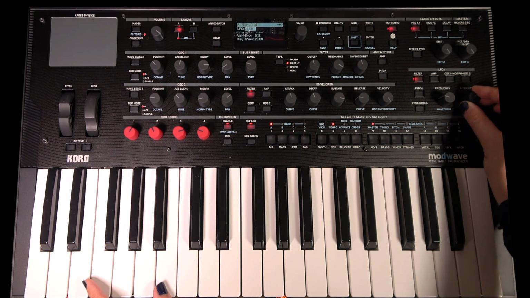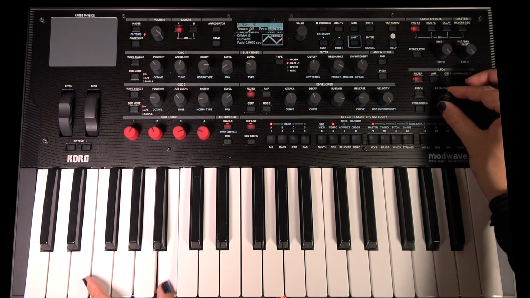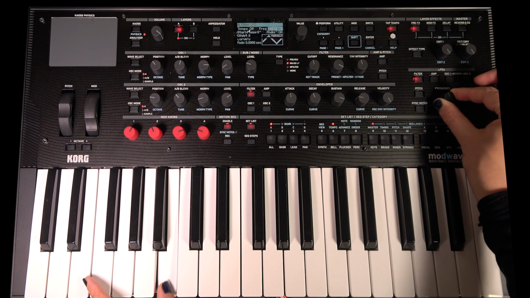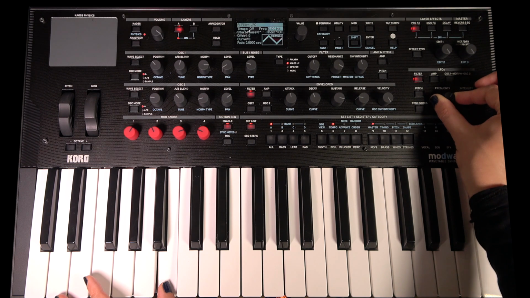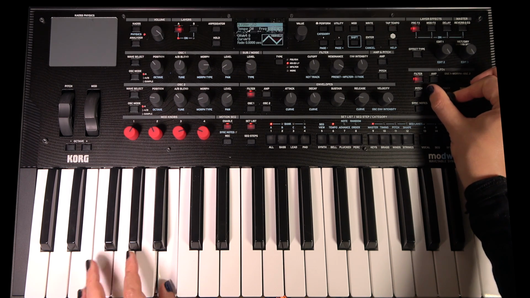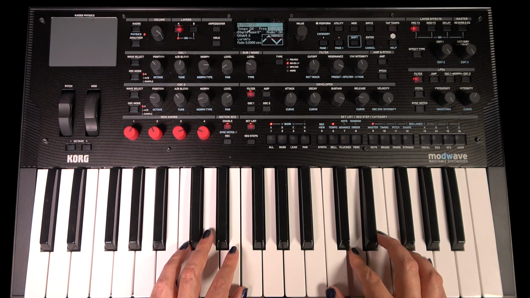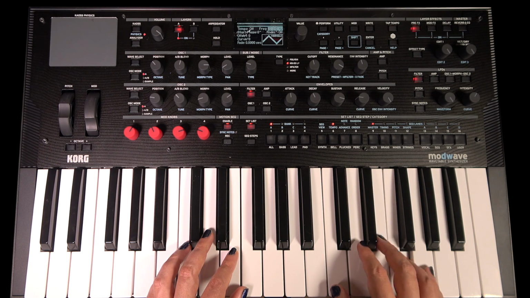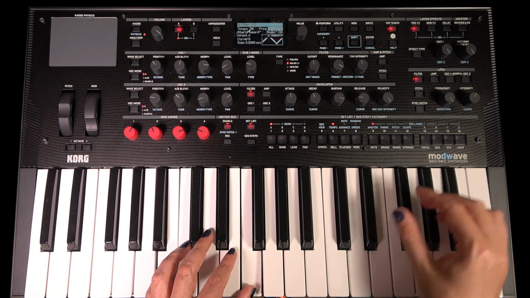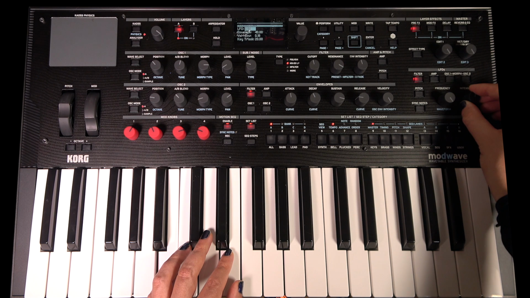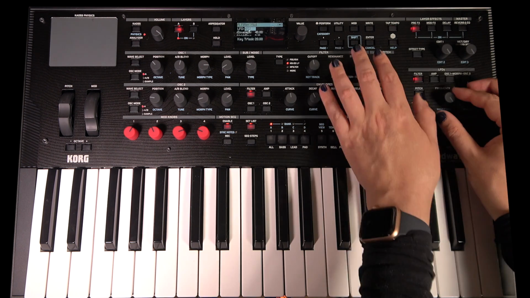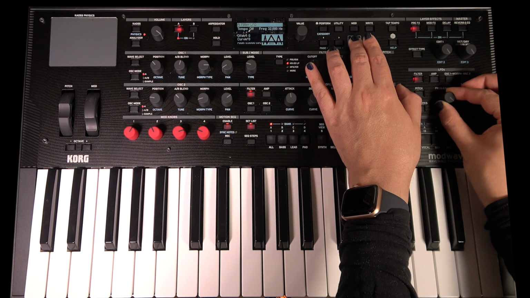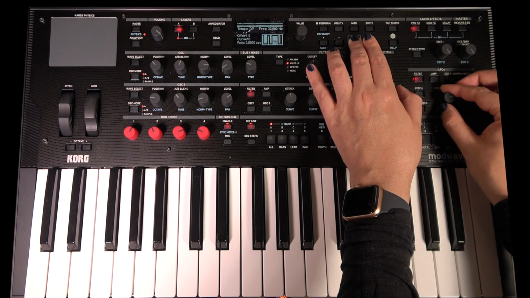Let's bring in the filter LFO. Increase the frequency a bit. Press Shift and the frequency knob to change the LFO waveform. Let's try this random pulse thing.